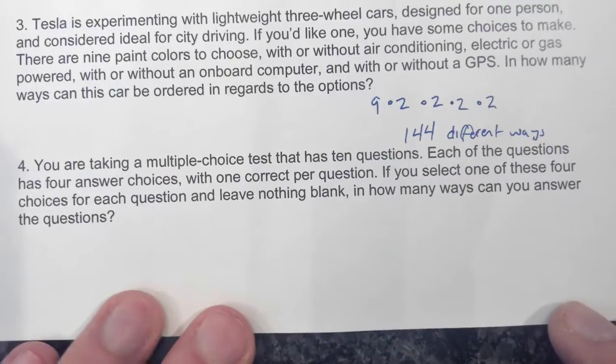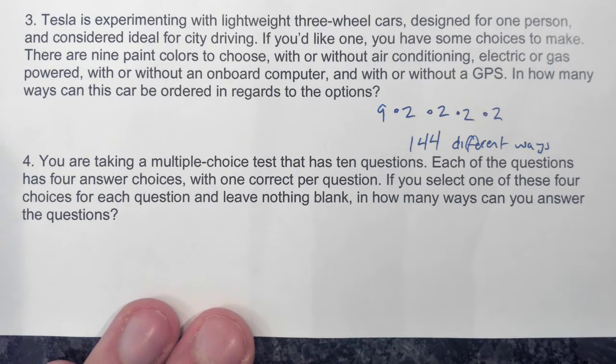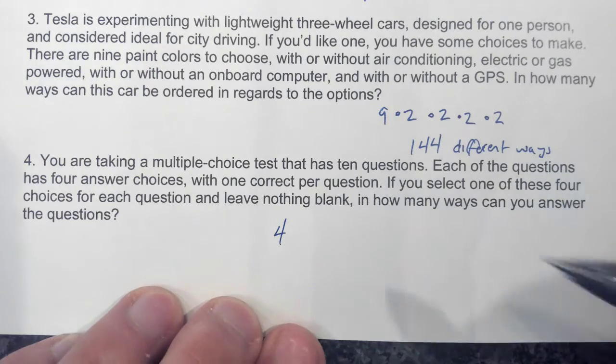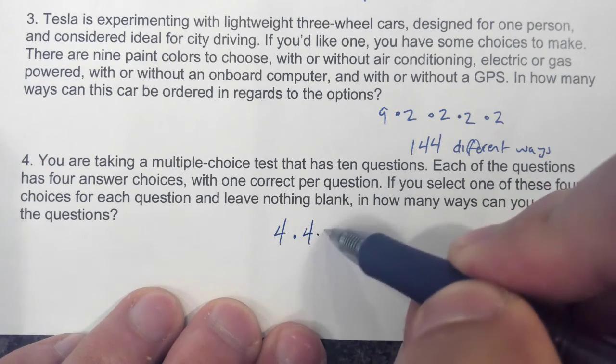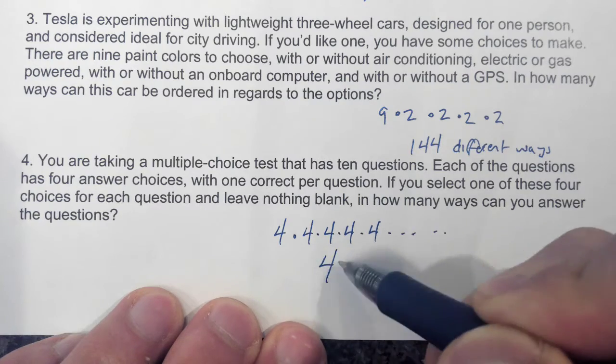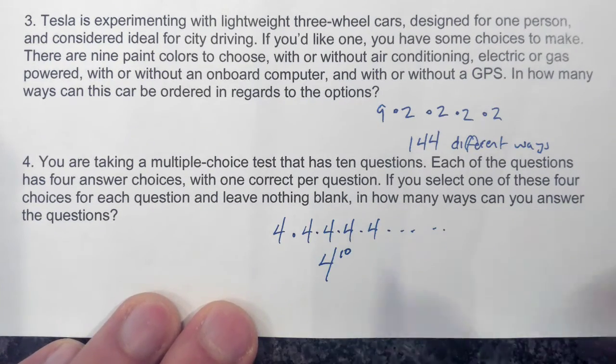Oh, here you go. You're taking a multiple choice test that has 10 questions. Each of the questions has 4 answer choices with 1 correct per question. If you select one of these 4 choices for each question and leave nothing blank, how many different ways could you answer those questions? You have 4 choices on the first one, 4 choices on the second one, 4 choices on the next, and so on and so forth. How many of them do you have? You have 10 of them. 4 to the 10th.